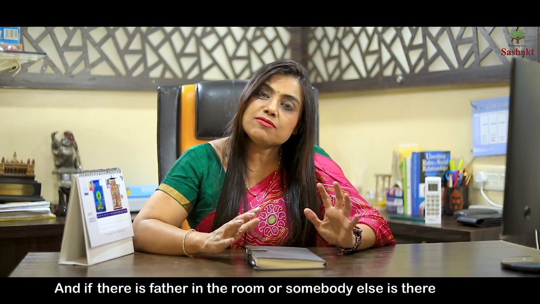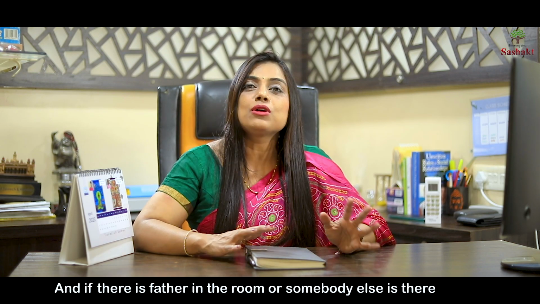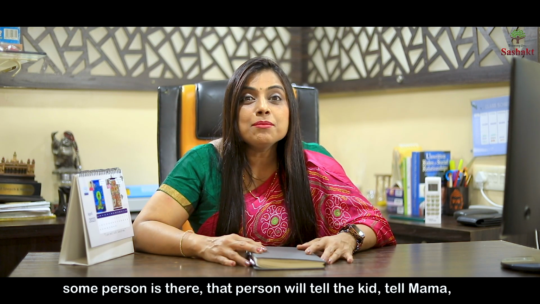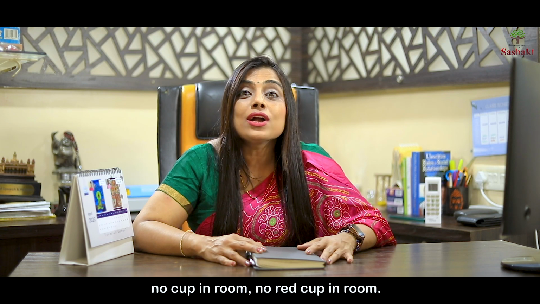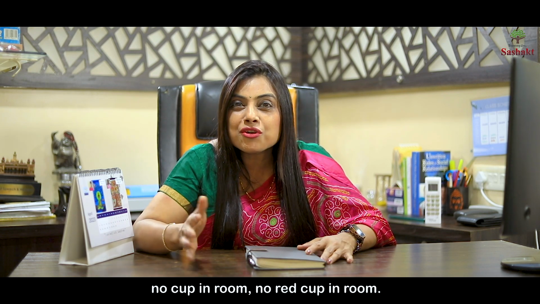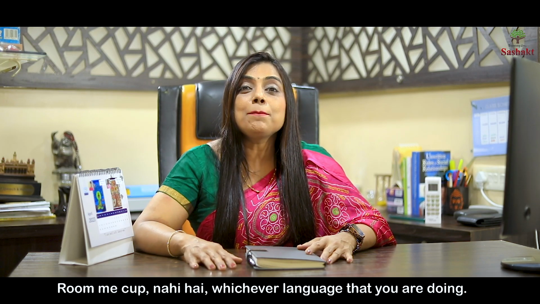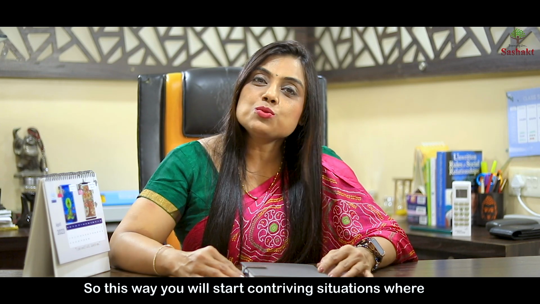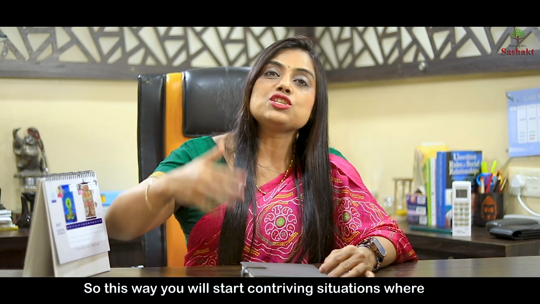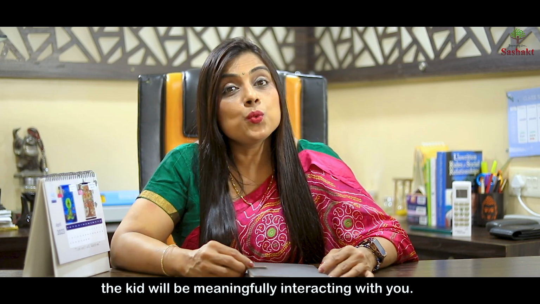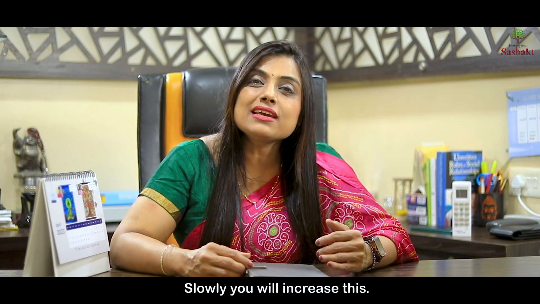And if there is father in the room or somebody else is there, that person will tell the kid, tell mama, no cup in room, no red cup in room, room mein cup nahi hai, whichever language that you are doing. So this way you will start contriving situations where the kid will be meaningfully interacting with you. Slowly you will increase this.